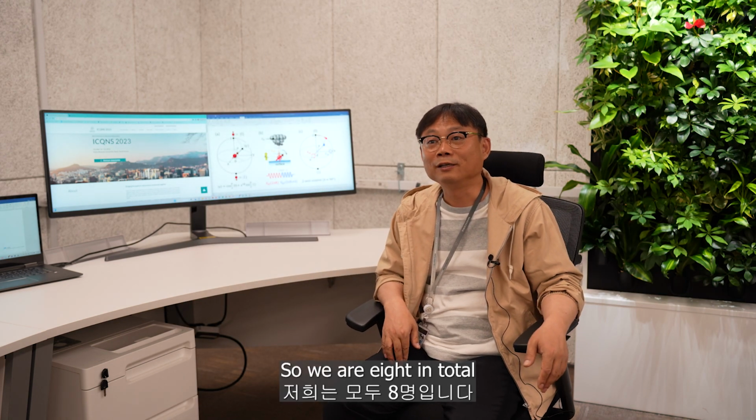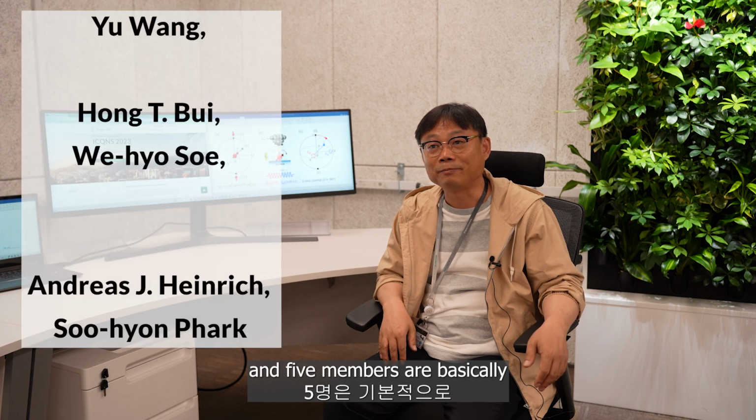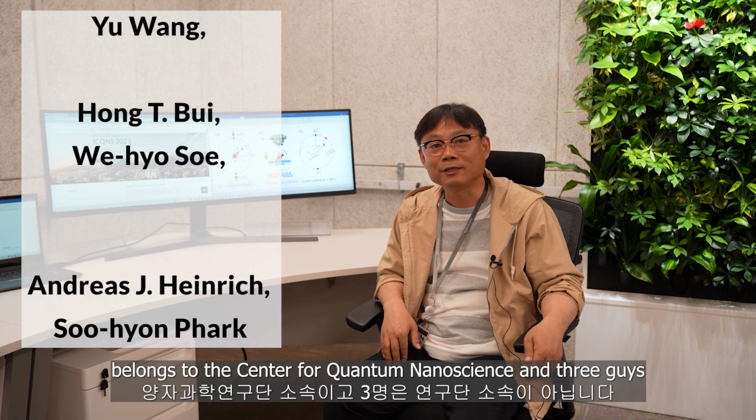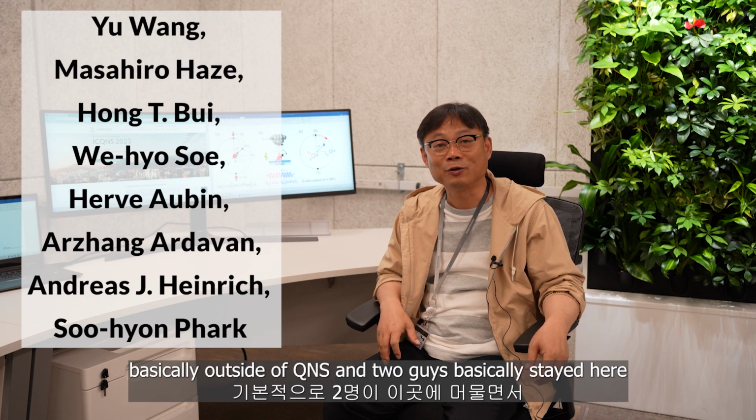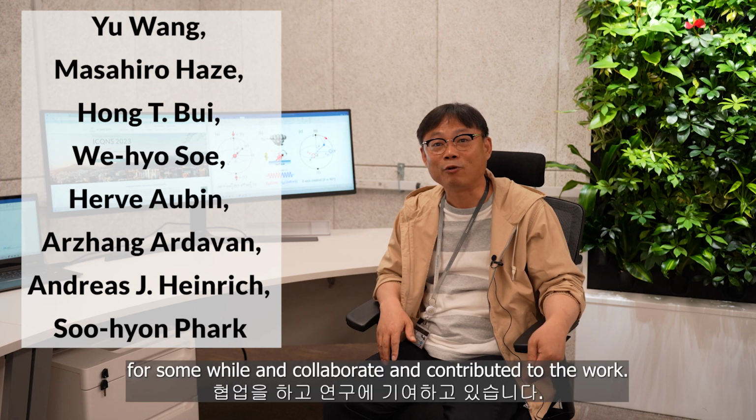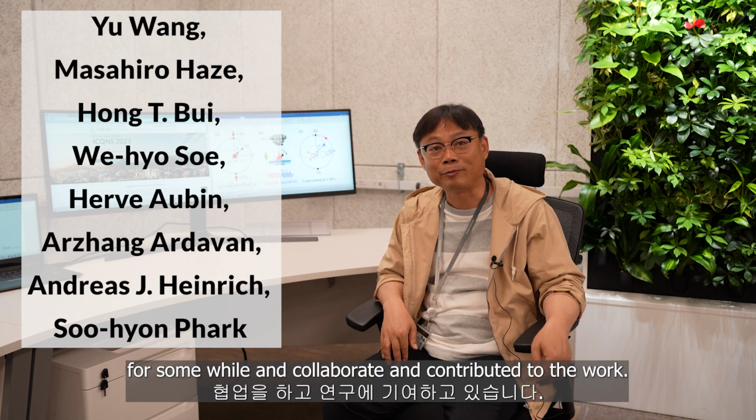So we are 8 in total, and 5 members belong to the Center for Quantum Nanoscience, and 3 people are outside the QNS, and 2 of them stayed here for a while and collaborated and contributed to the work.